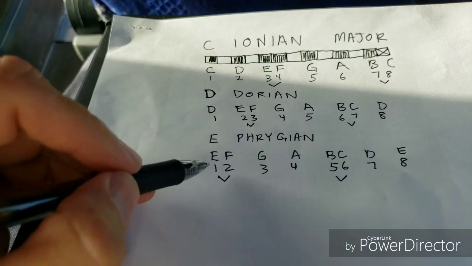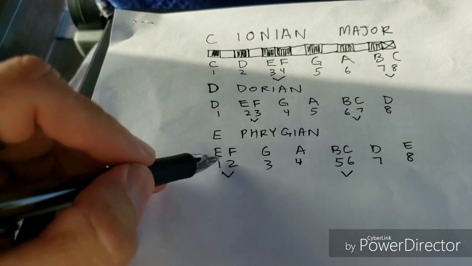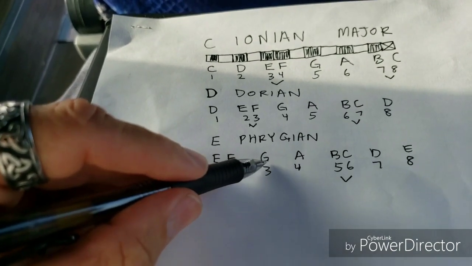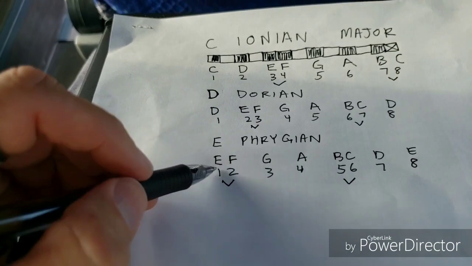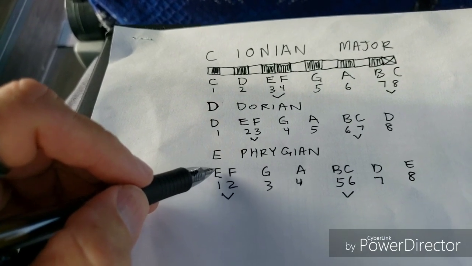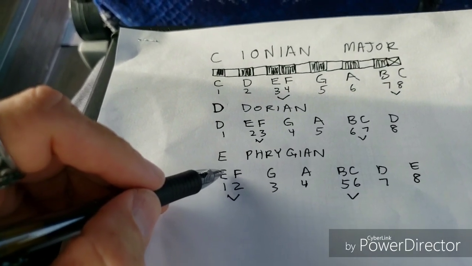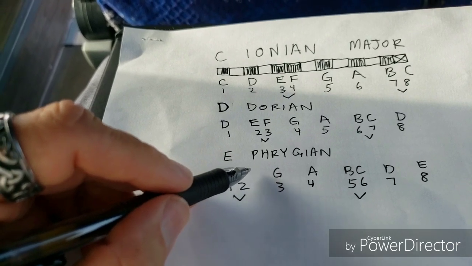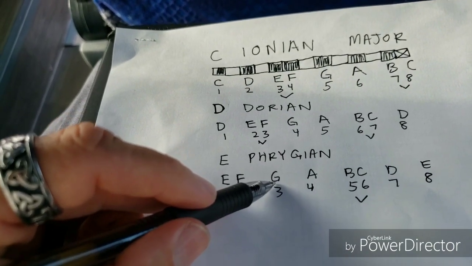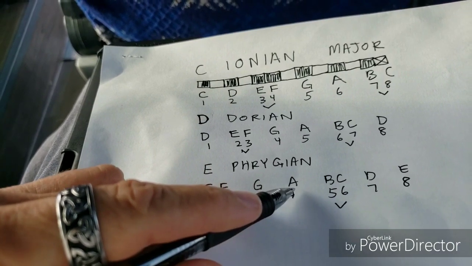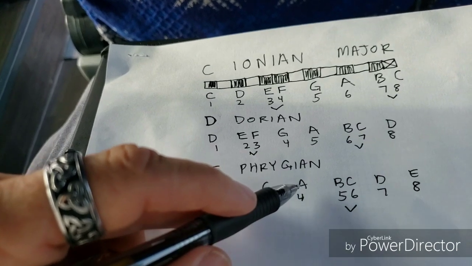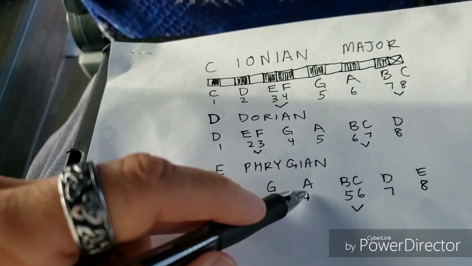So if it was D, this would be D and D sharp, right? Then you would skip from D sharp to A, then this would be G sharp, I believe. Wait a minute. If it was E, and let's say I wanted to play D in Phrygian style, I would play the note D of the scale, and then D sharp, then that would be A. I'm sorry, what am I saying? Then this would be B, C. No, wait a minute, no. It would be B and C sharp.